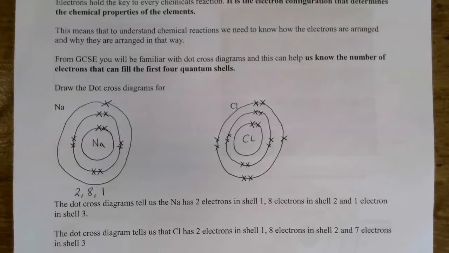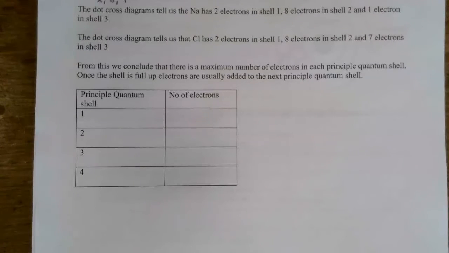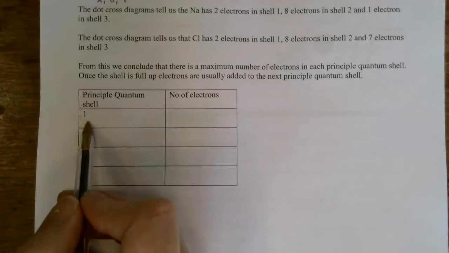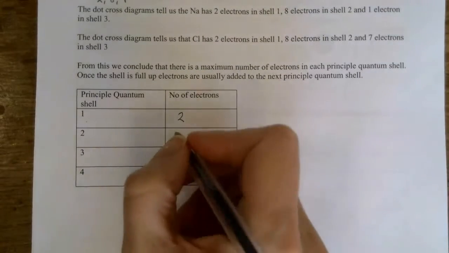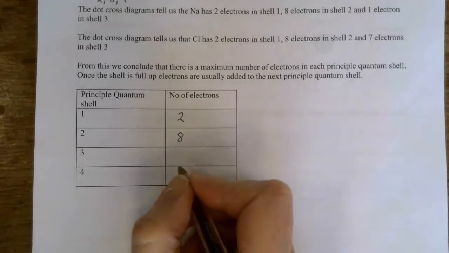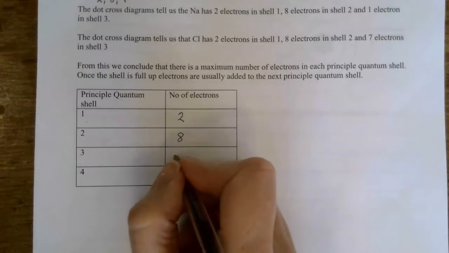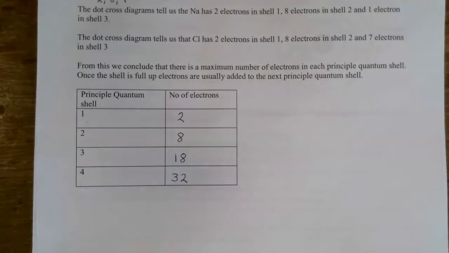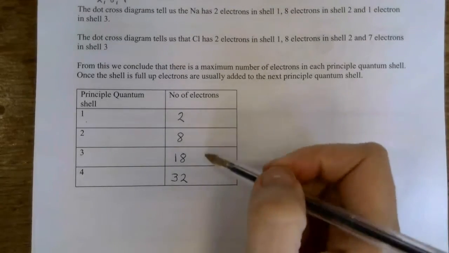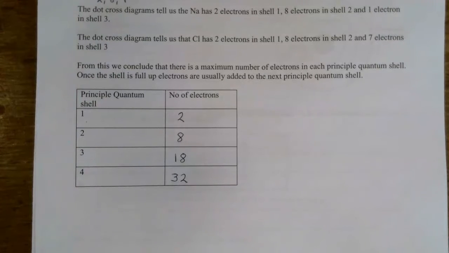right number of electrons. So we can conclude from this that each principal quantum shell contains a fixed number of electrons. So principal quantum shell 1, which was our first circle, contains a maximum of 2 electrons. The second principal quantum shell can take 8 electrons. The third principal quantum shell can take 18 electrons. And the fourth principal quantum shell can take 32 electrons. Okay, so you do need to know those numbers. They'll become a little bit clearer to you a bit later on.